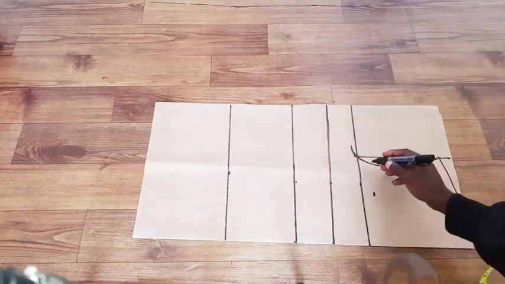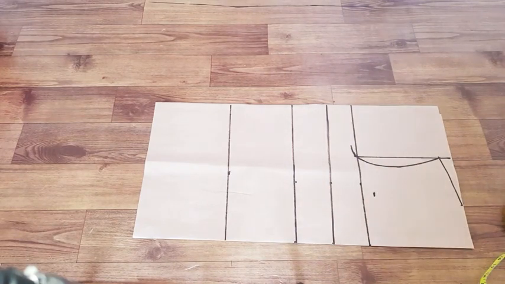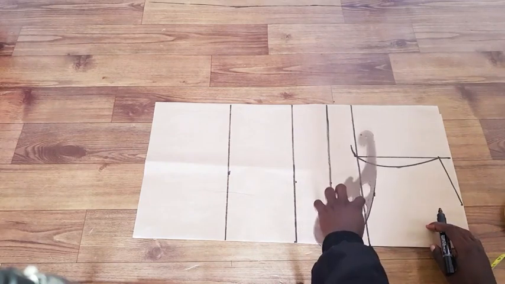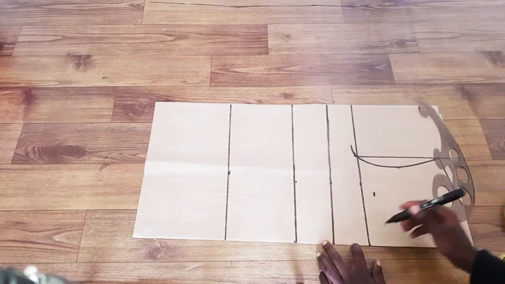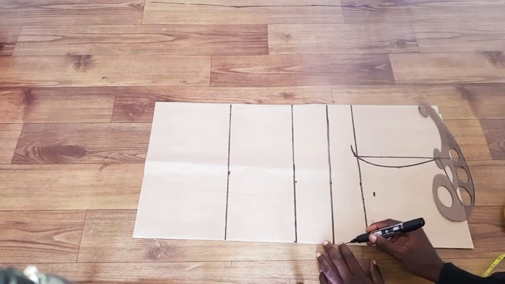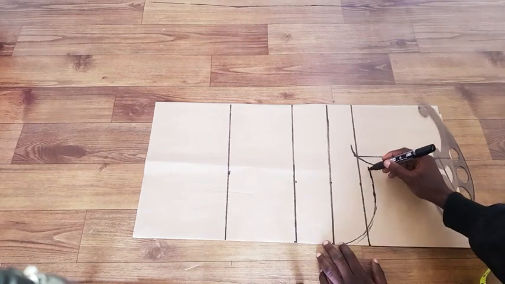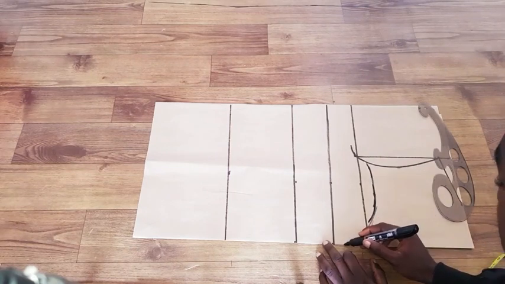So after that, I'll make the yoke curve. You can do that with your French curve or with free hand. So we are going to do it with free hand here. So this is me doing it with free hand, connecting it to that 1 inch upward I made.